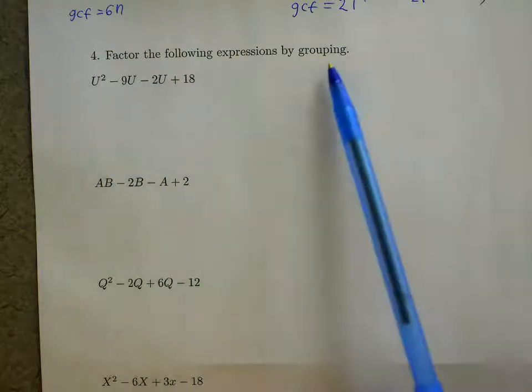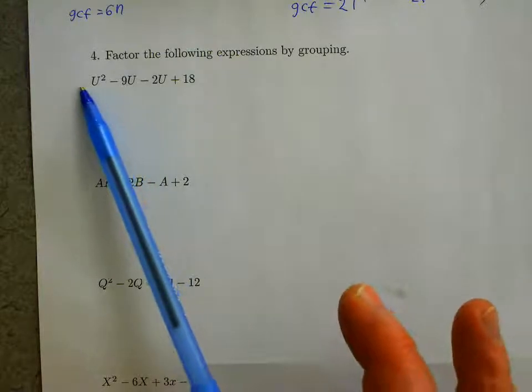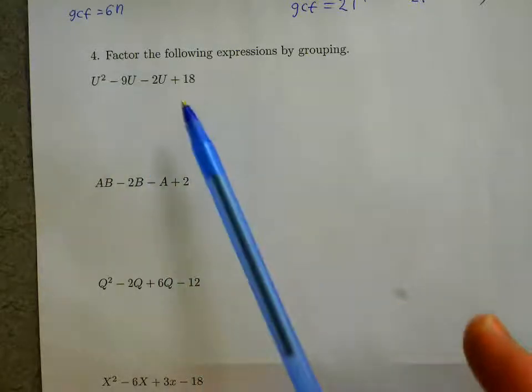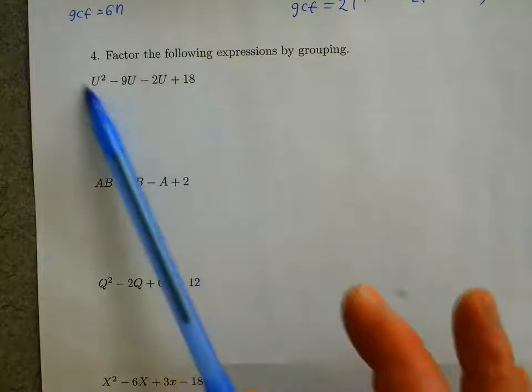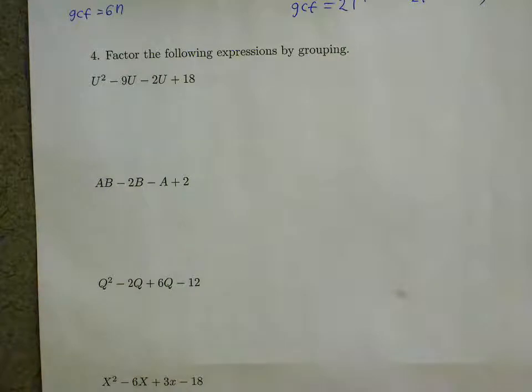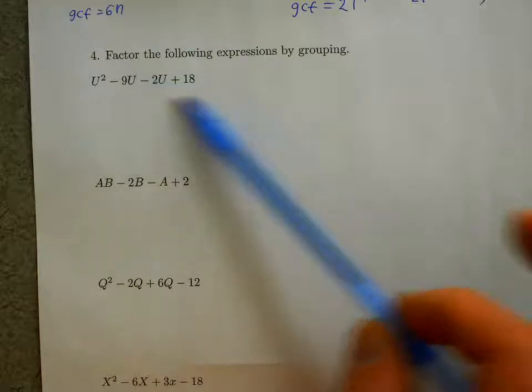Factoring by grouping refers to factoring out the greatest common factor of the first 2 terms. In other words, we're grouping the first and second terms and factoring out the greatest common factor. Then after that, we'll group the third and fourth terms.